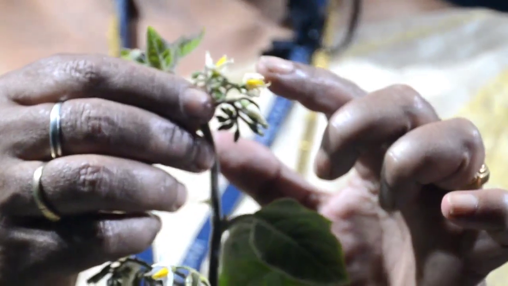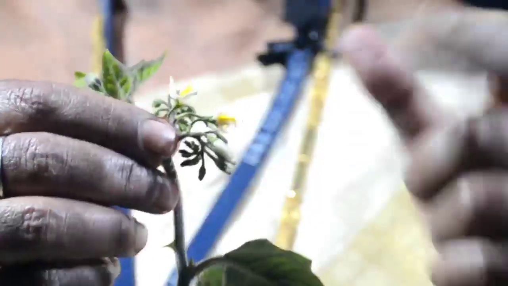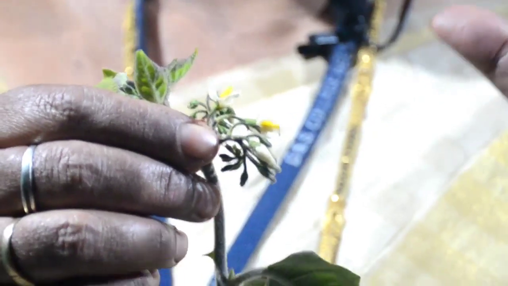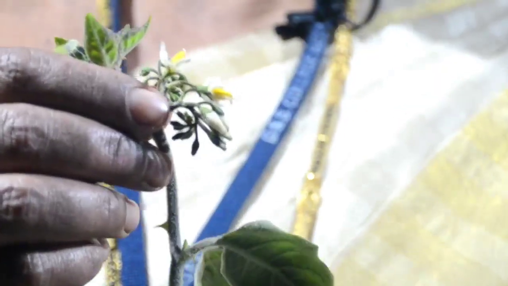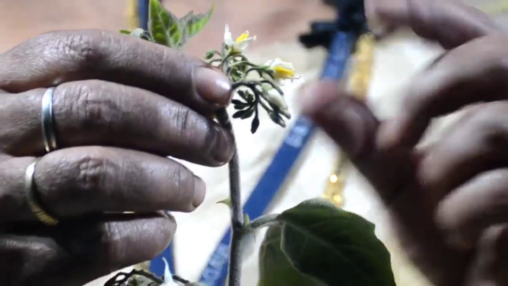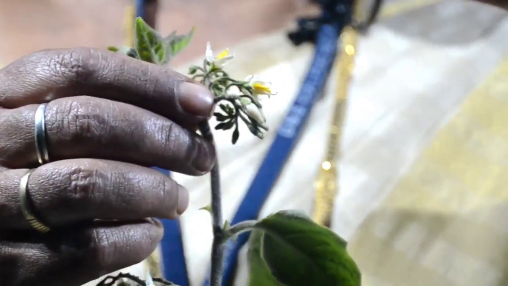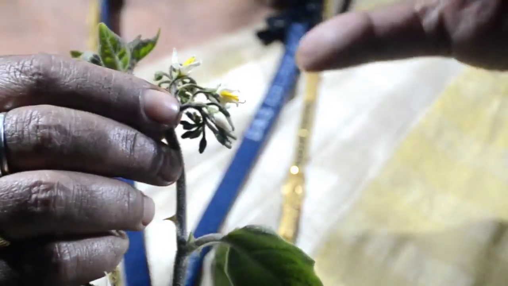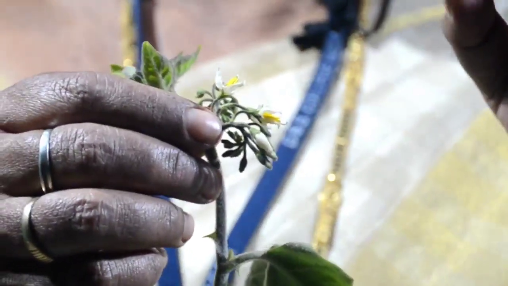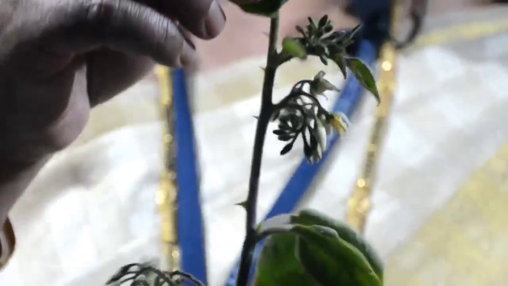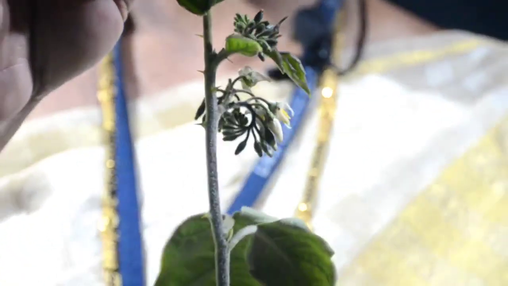Now, after fertilization, the ovary of this flower is converted into a berry type of fruit. Just recall the brinjal. The entire fruit develops from the ovary and it is a fleshy fruit, and the crown-like structure, which is green in color at the base, is the persistent calyx. This is the main feature of this family Solanaceae.